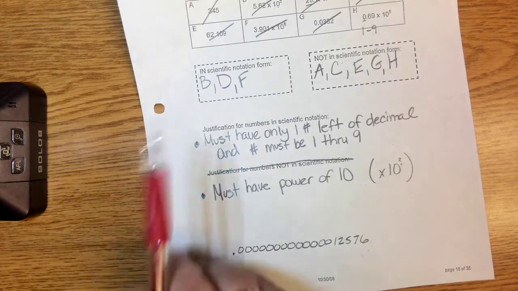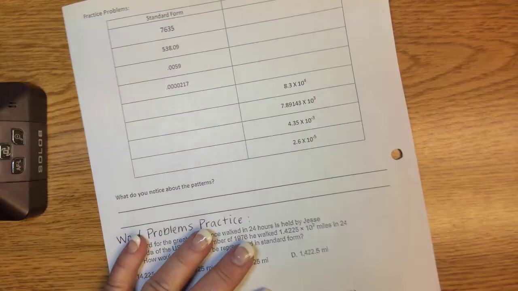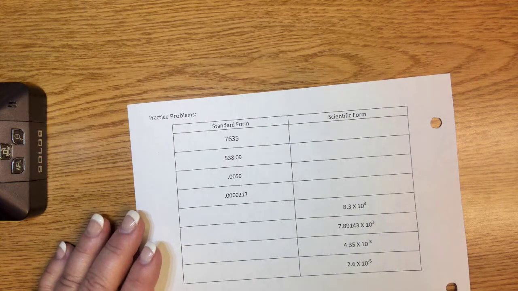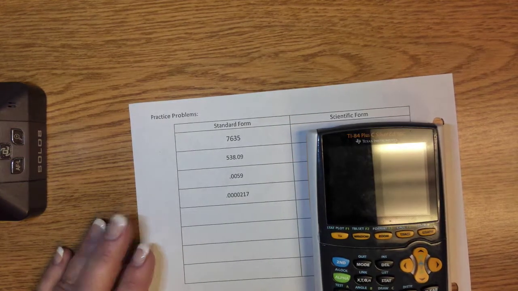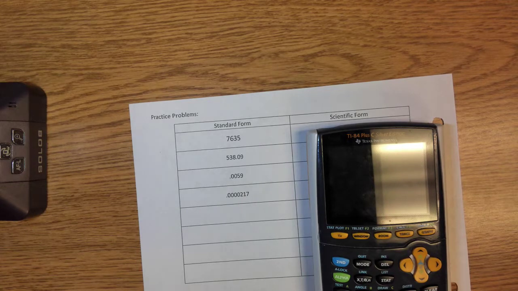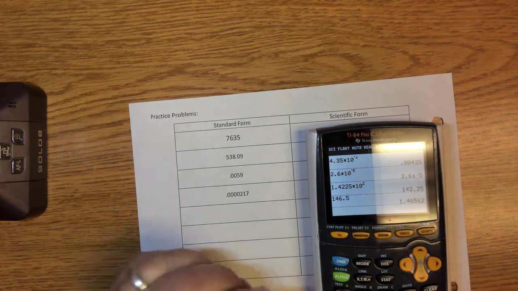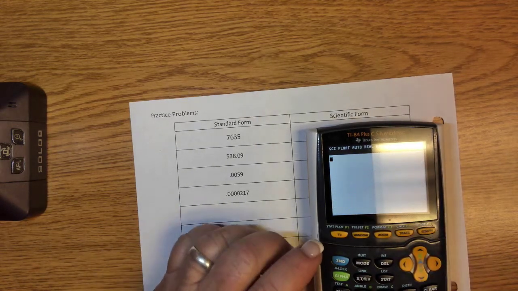All right? So let's turn the page. Now, the nice thing about our handy-dandy calculators is they will change a standard form number into scientific and a scientific number into standard form. All right, with one limitation. So we have to figure out how to get this taken care of. First thing you need to know, and I need all of you to do this for me because I don't know where calculators are at.